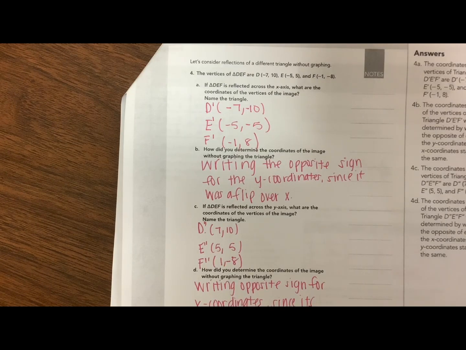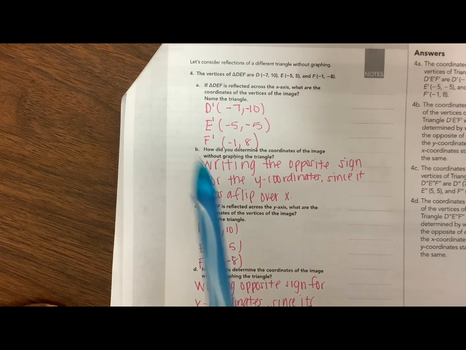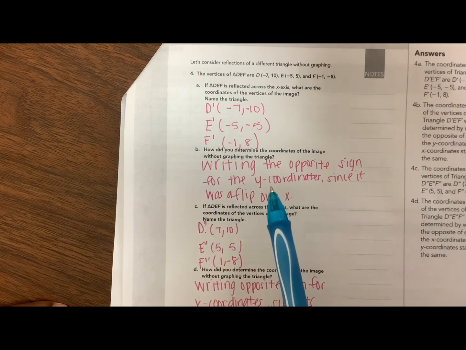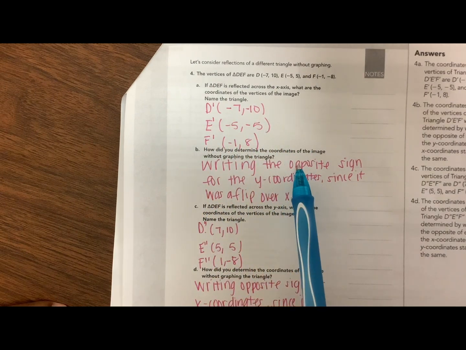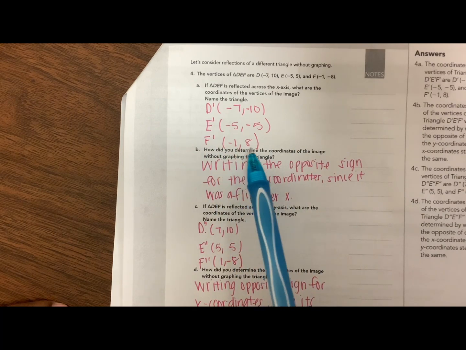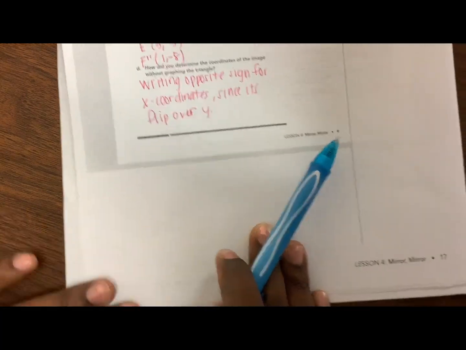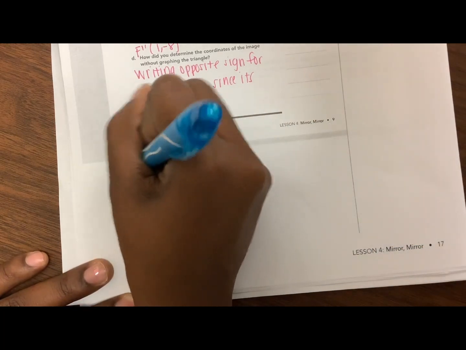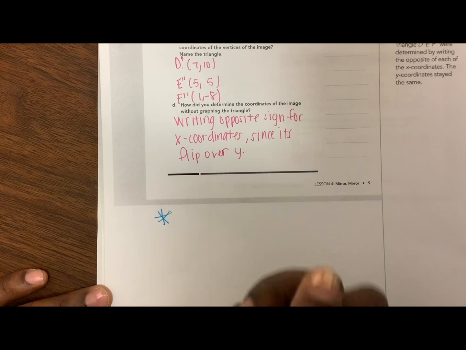Alrighty, so this is what we should have got. For A, it says triangle DEF is reflected across the x-axis. What are the coordinates of the vertices of the image? Let's make that note one more time. I think we did it in a previous video, but it won't hurt to do it again.